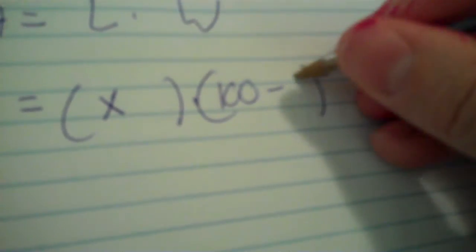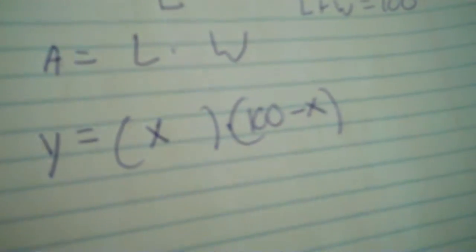See, having 2 of each dimension gives me 200. Having 1 of each dimension gives me 100. So L or W, it doesn't matter which. I'll just be consistent. I'll pick X for L. Now, for W, I need to write the expression 100 minus X. And here's why. Because we have 100, L and the W make 100 feet.